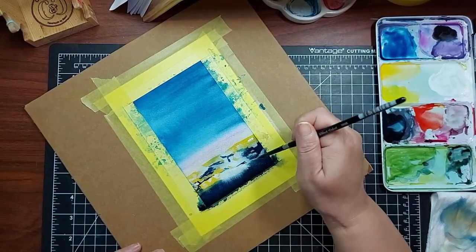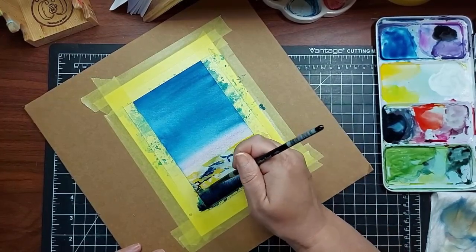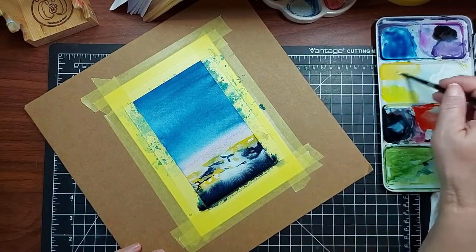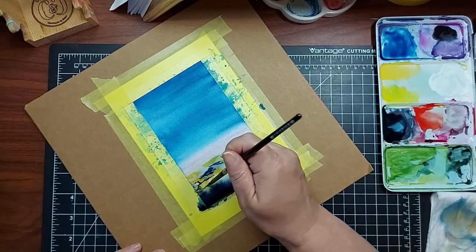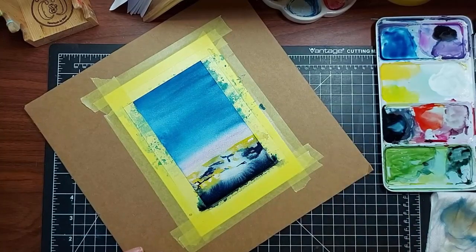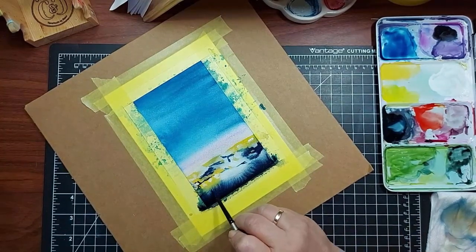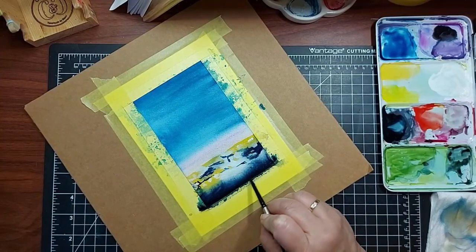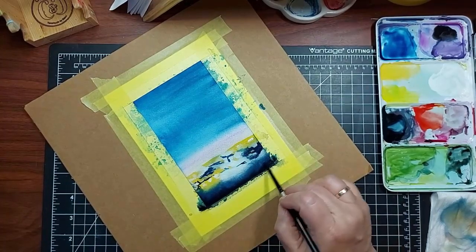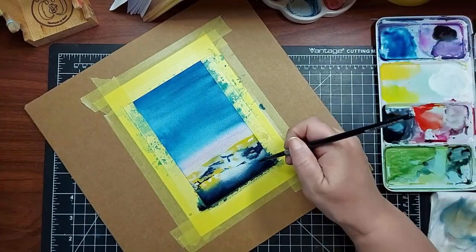And now I don't mind if this white blends into the blue. I'm using a lot of water, so it actually will move. And then just the edges. Soften those out. Like so.